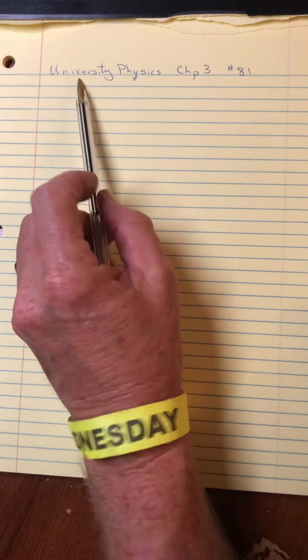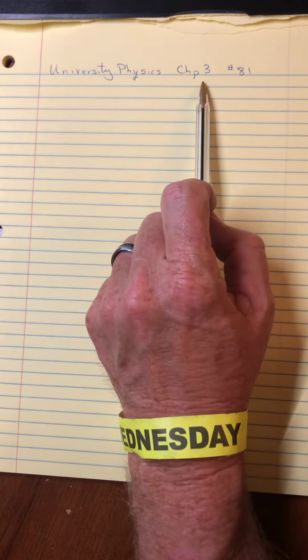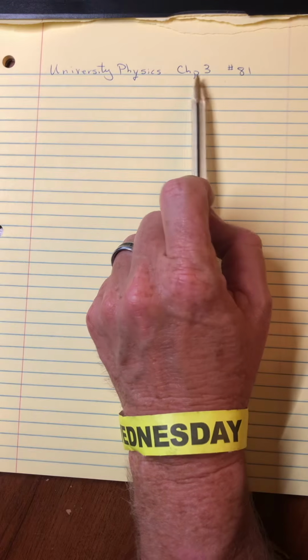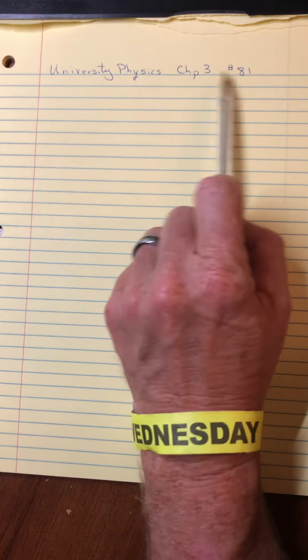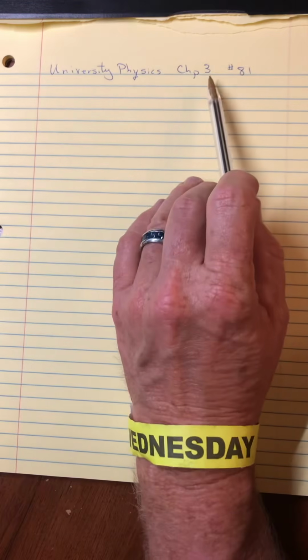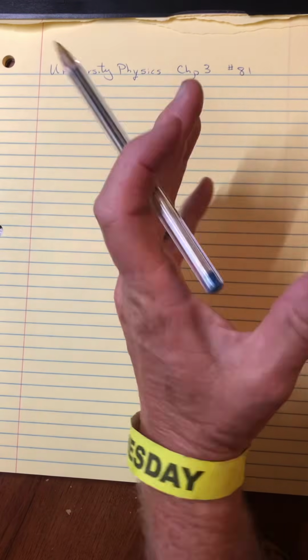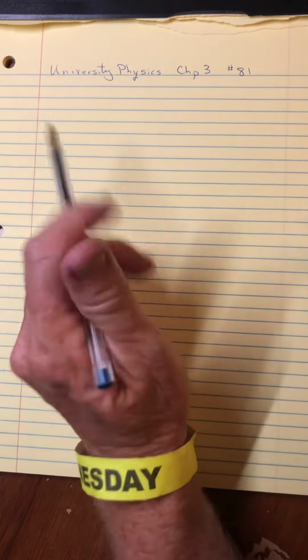Okay, students, I got another great question. Looks like you guys are working on them. That's great. Again, it's from the Harder book here, the University Physics. It's Chapter 3 in the University Physics, but it's one-dimensional motion. It corresponds to Chapter 2 in our college physics book. But this is the one that often has some calculus or just harder problems.